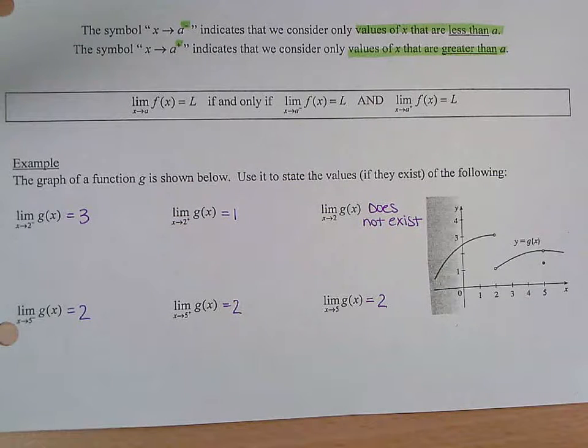It does not exist. Would it have to exist though because they're the same? The actual value. The actual function value.